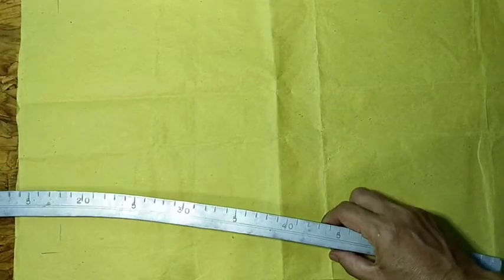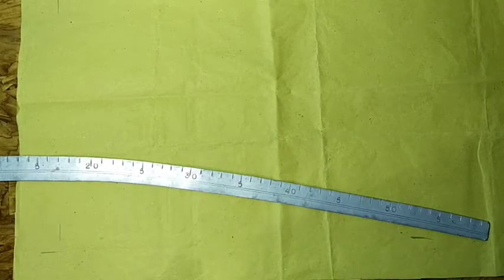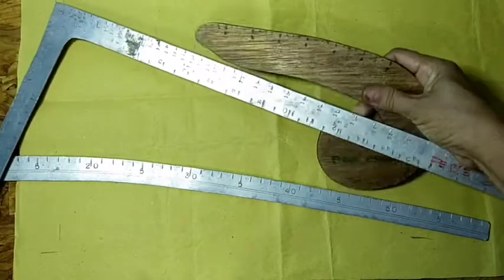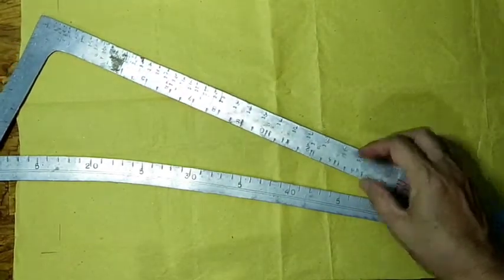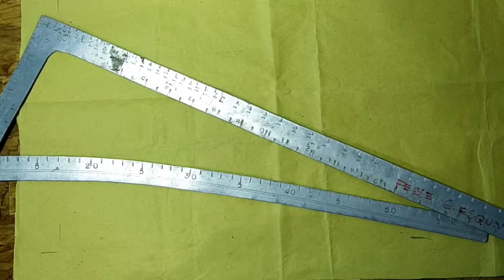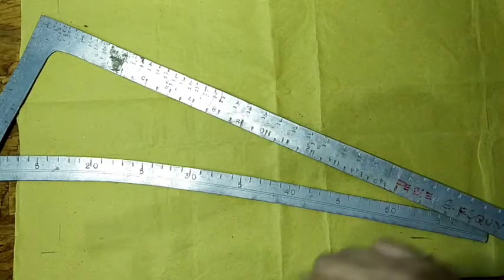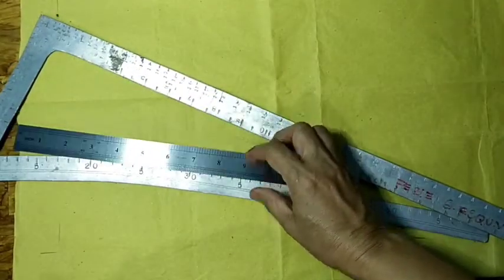Okay, today I'm going to demonstrate to you how to draft the front bodice pattern. These are the materials needed. 1/4 of pattern paper. We need hip curve for shaping the hip line. We need also L square for drawing perpendicular line. If in case you have no L square and hip curve, you can use also ruler.